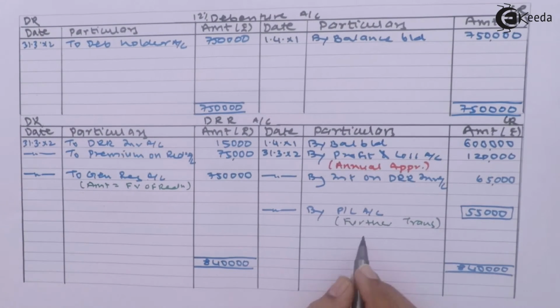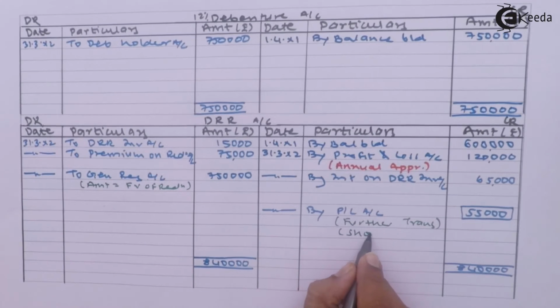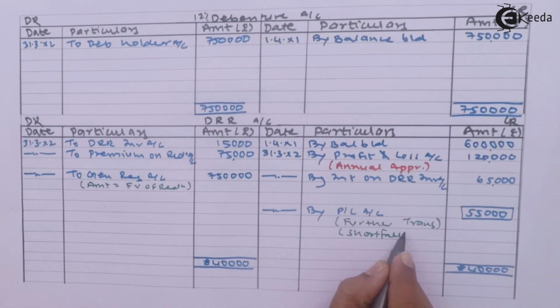And now whatever is the difference in your DRR account debit balance, that means there is a shortfall, there is a shortfall, and this shortfall will be made good from your profit and loss account. So in this way we have closed our DRR account. Now let me close my bank account.